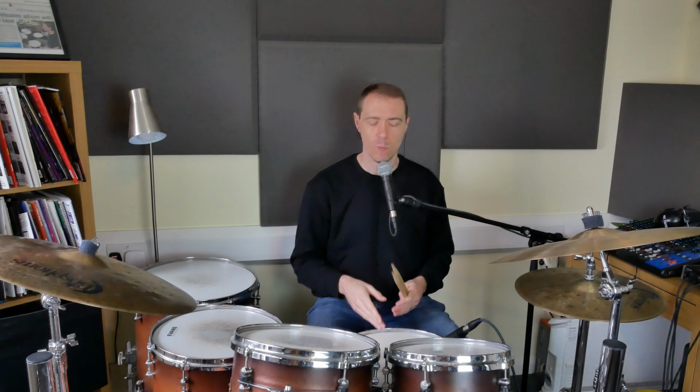So, if we play right, left, we finished on a left hand. The 2 bass drum strokes play again, so we resume with the opposite hand. Right, left, kick, kick, right. Why is that? Because the 2 bass drum strokes replace a right and a left. Right, left, kick, kick. We're back on the right hand again.